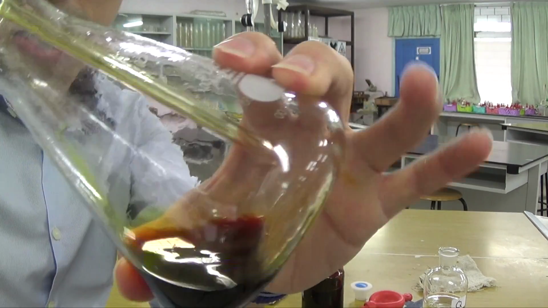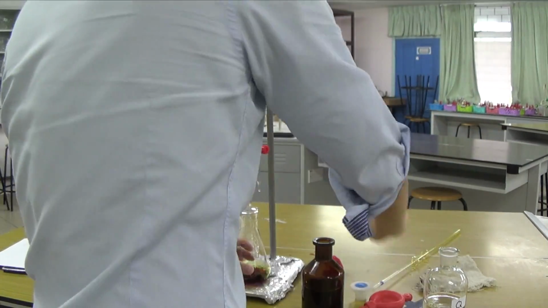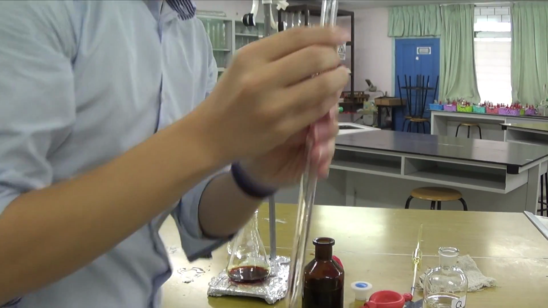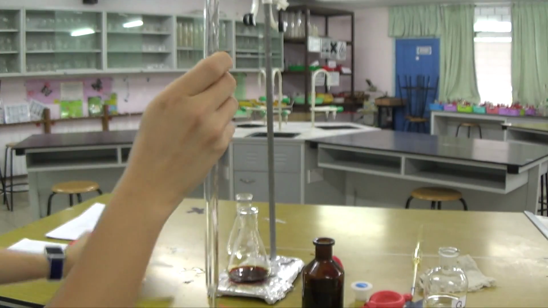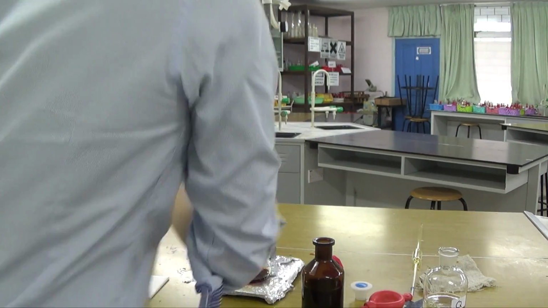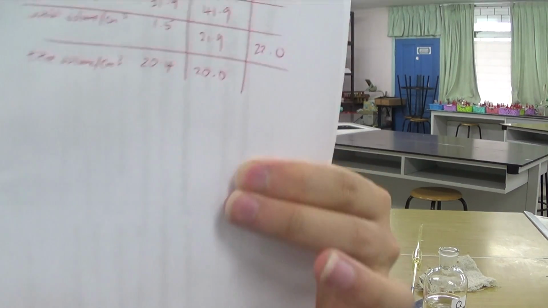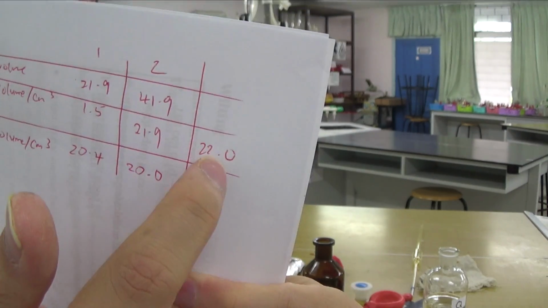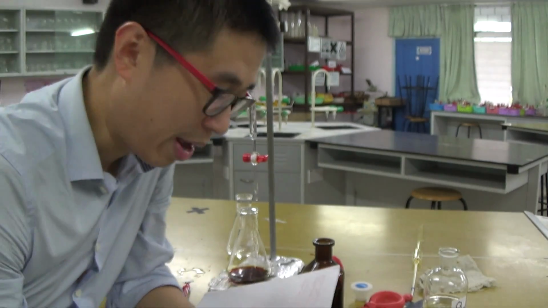Just the last few drops, 1, 2, 3, 4, 5, 6, 7. Okay, where do I start? I start from 22.0. So don't have a white towel all the time, but I start from 22.0 cm cube. So give or take 22.0. My third titer should be the same as the second, because I'm a competent chemist. I'm expecting plus 20. 20 plus that should be 42.0. 42.0 because of the 1 decimal place accuracy of the burette.